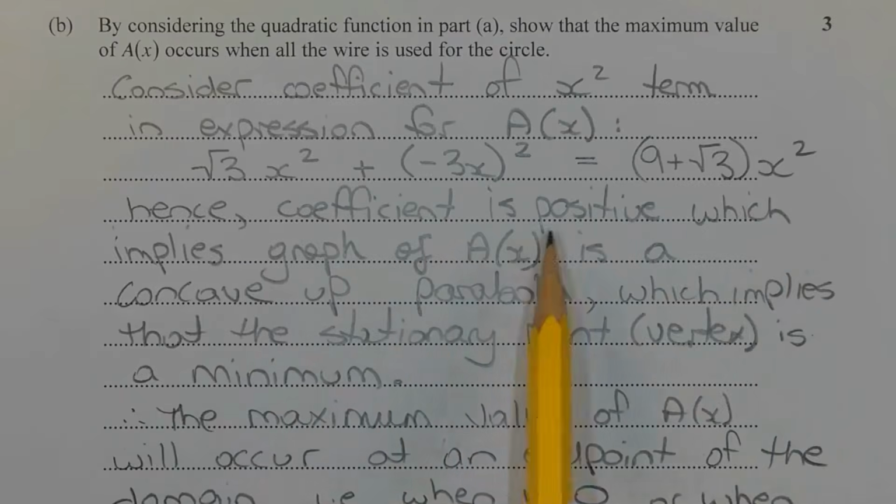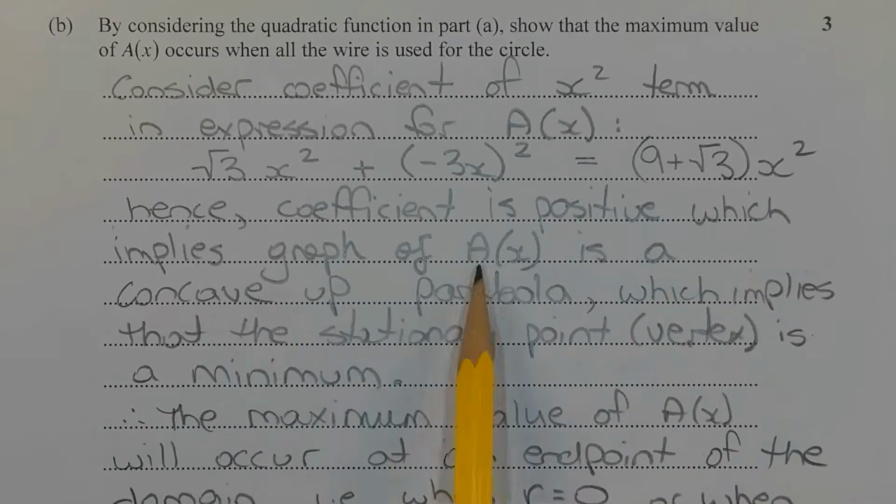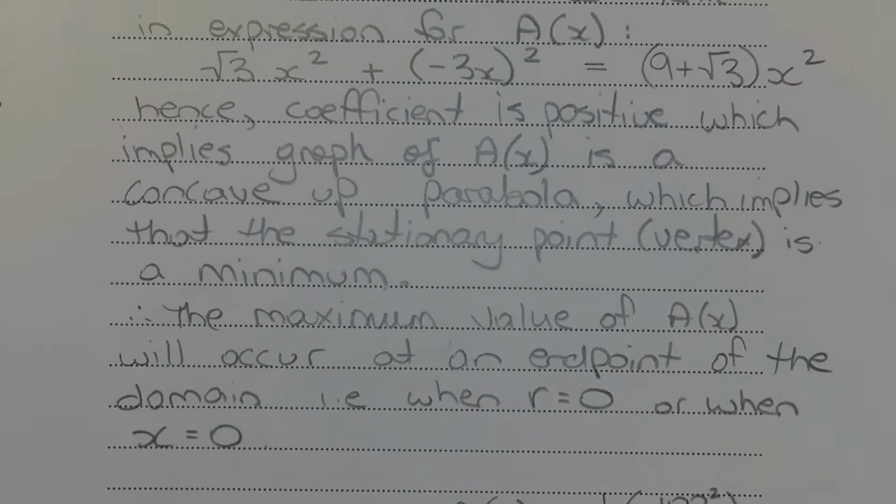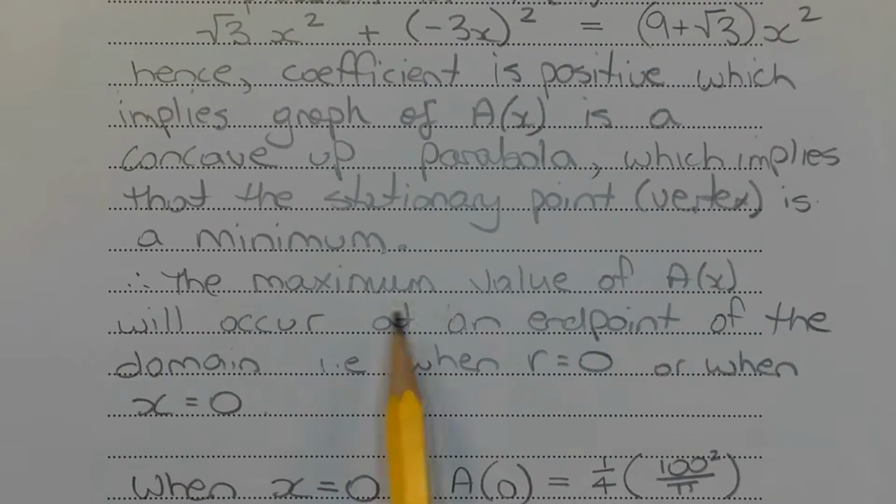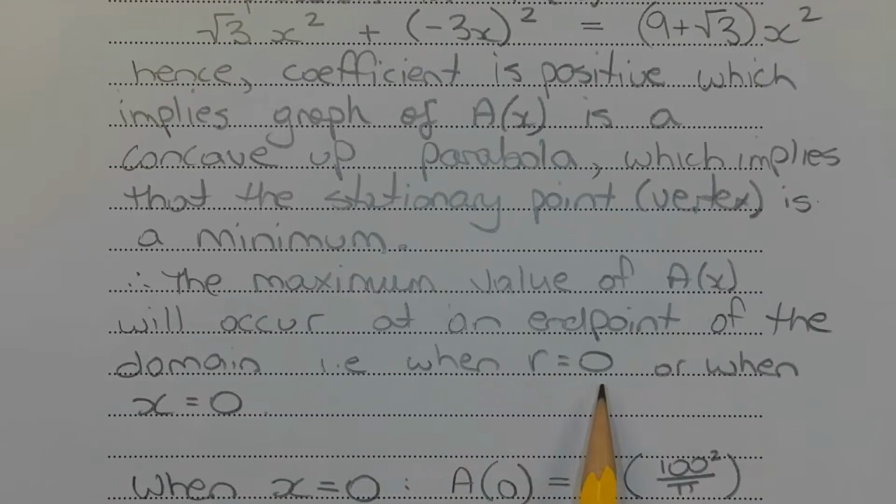And we can see that the coefficient is positive, which implies that the graph of A of x is a concave up parabola, which further implies that the stationary point, or the vertex, is the minimum. Therefore, the maximum value of A of x will occur at an endpoint of the domain. In other words, either when r is equal to 0, so all the wire is used for the triangle, or when x is equal to 0. So that implies a side length of the triangle equal to 0. So that means all the wire is used to form the circle.